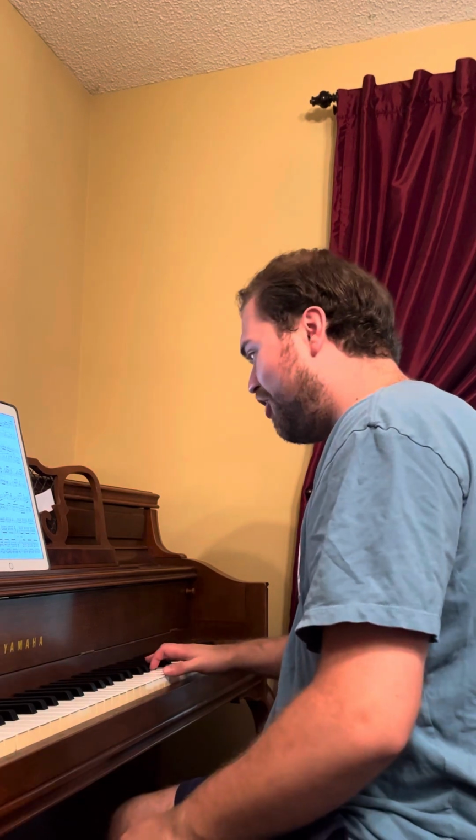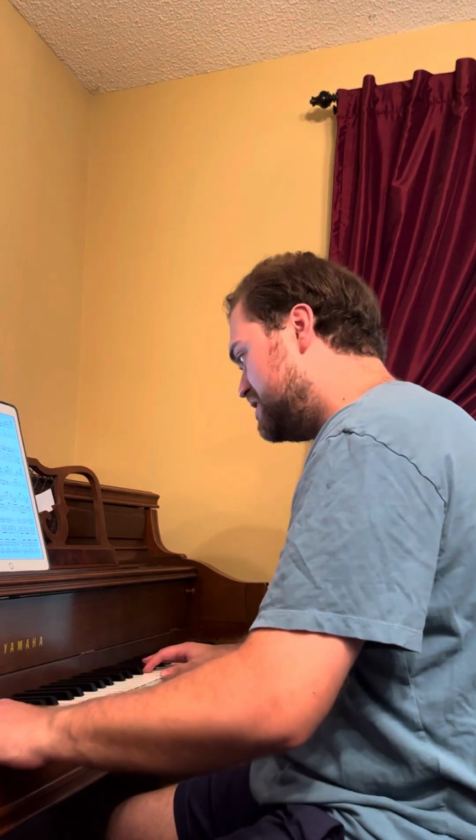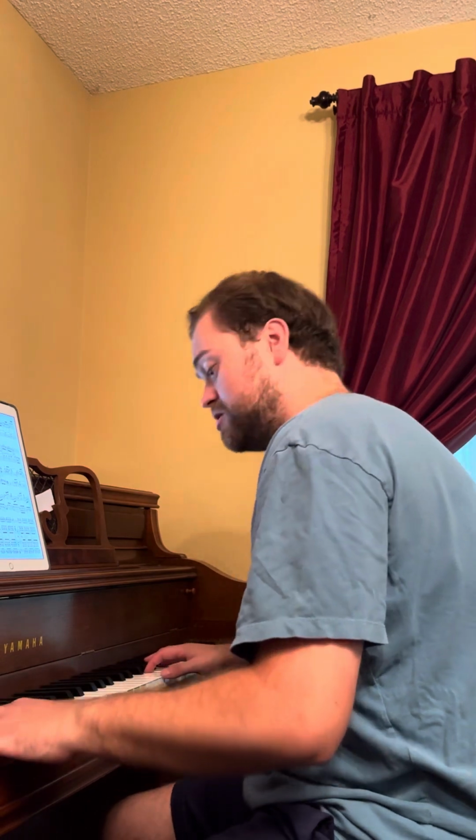And then we get this awesome, really dramatic part with these big diminished chords, where, let me get the notes right first.